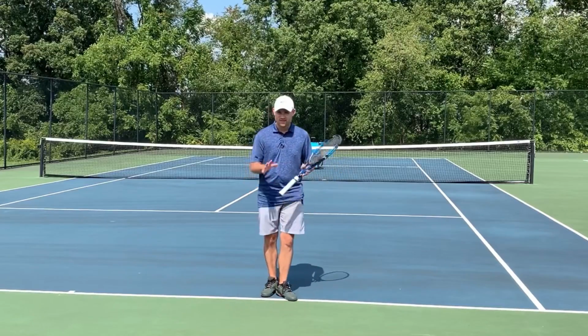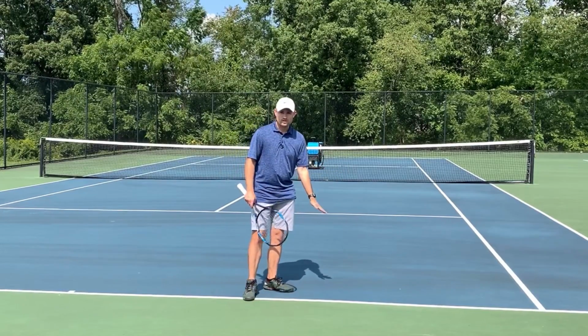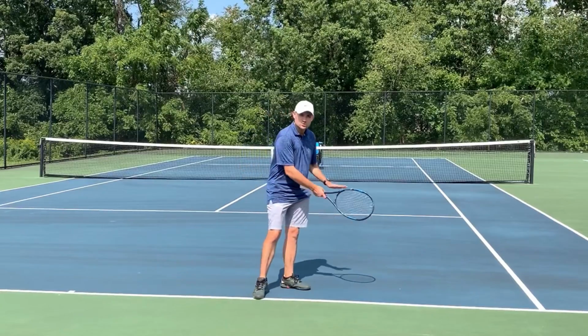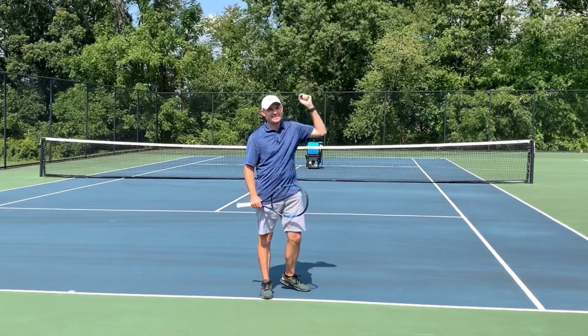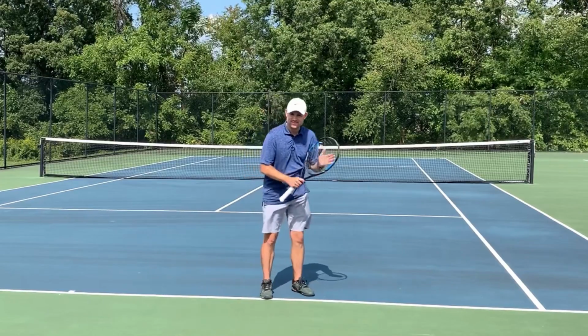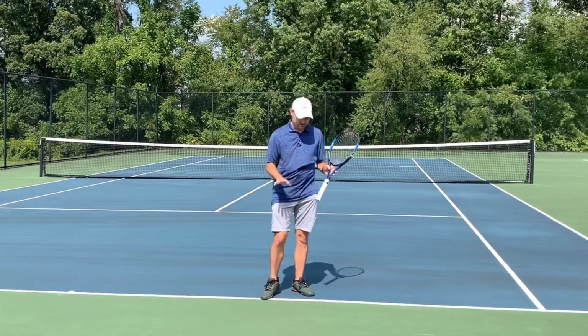Now, generally speaking, and there are exceptions to what I'm about to say, the lower the ball, typically it is a closed stance, and the higher the ball, the more likely it is an open stance. There are exceptions, and I'll speak about some of those exceptions here, but let's go over this.